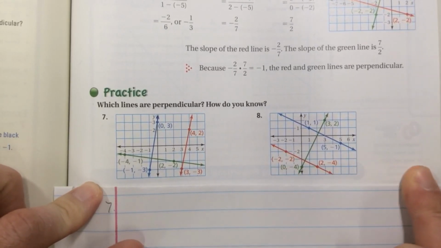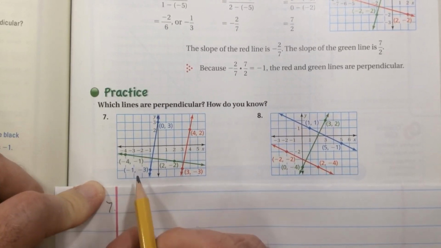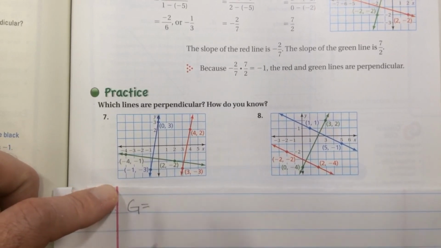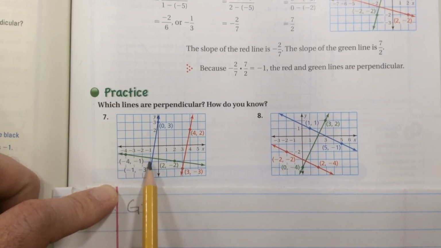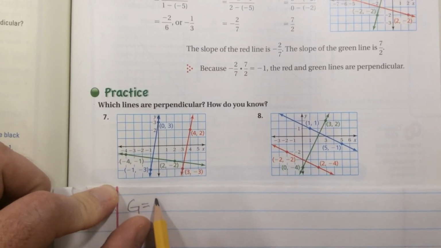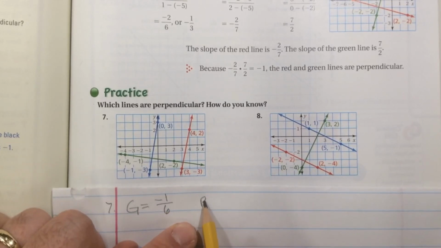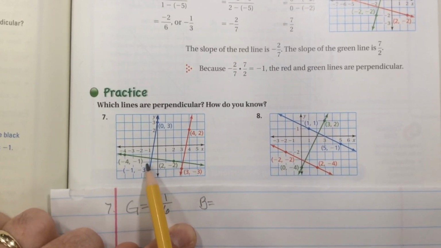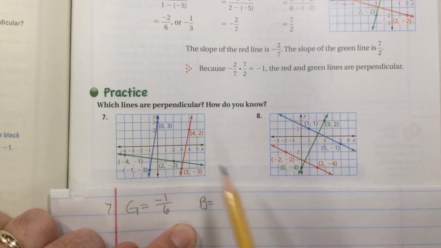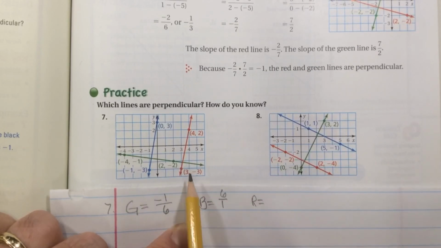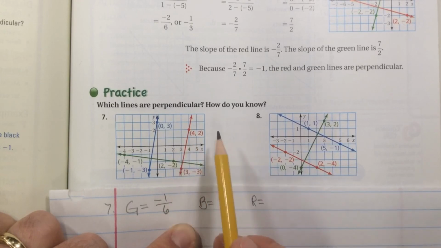And the green is the one that's going to be perpendicular to one of those two, so let's do that one first. And this is a negative slope, so for green, it goes down 1 and over 1, 2, 3, 4, 5, 6. So down 1, negative 1 over 6. The blue is 1, 2, 3, 4, 5, 6 over 1. And the red is 1, 2, 3, 4, 5 over 1.